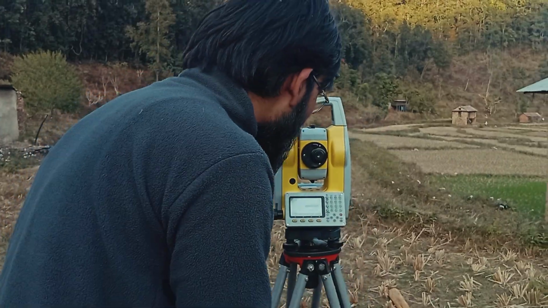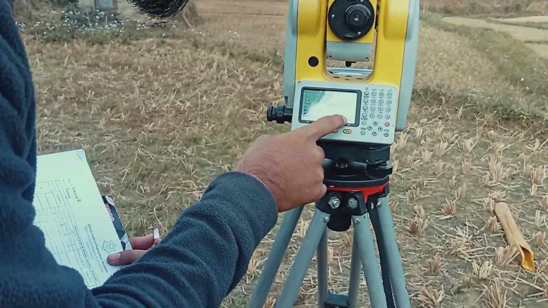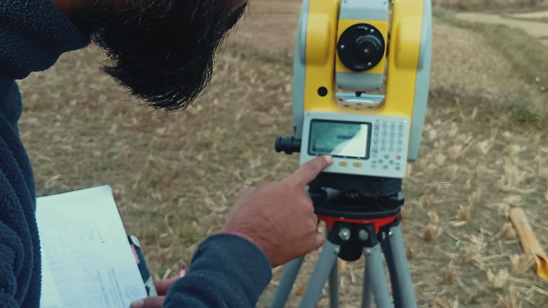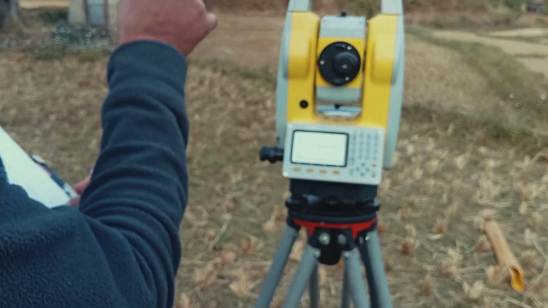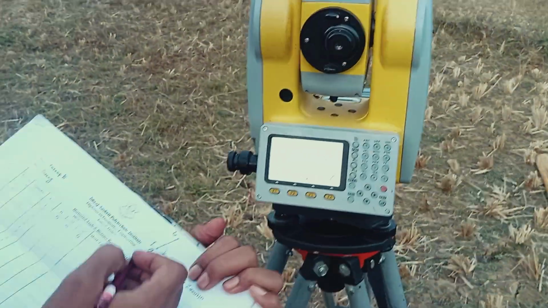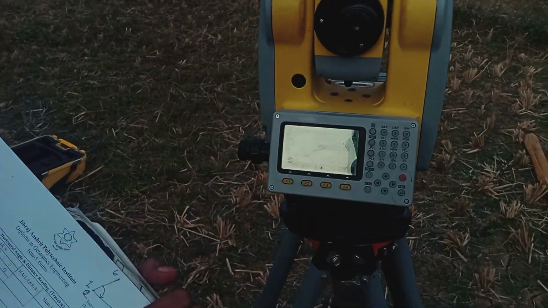What I'm going to do here is, you can see this is the back option. Just press it, and you can see this distance option. Just press it, and now it will give me the distance. You can see here it's 66.961 meters. So the distance has been done.